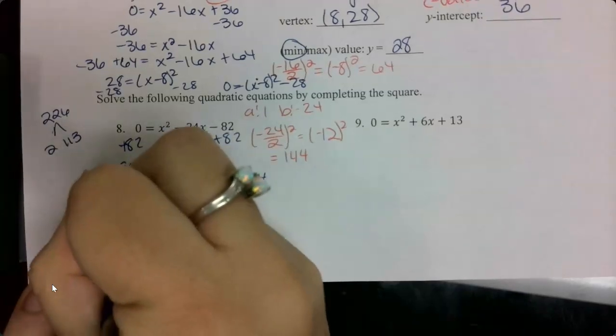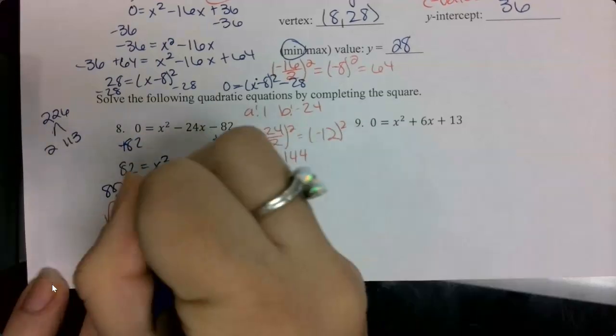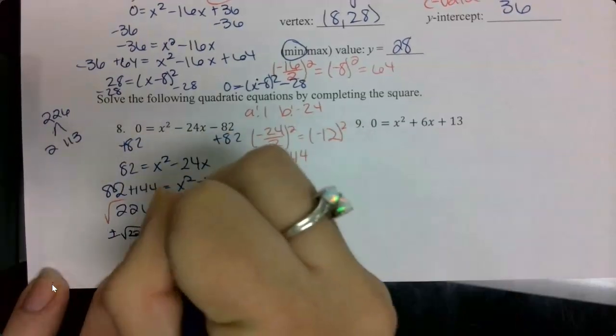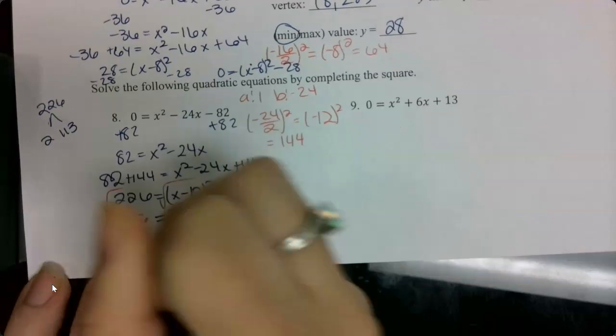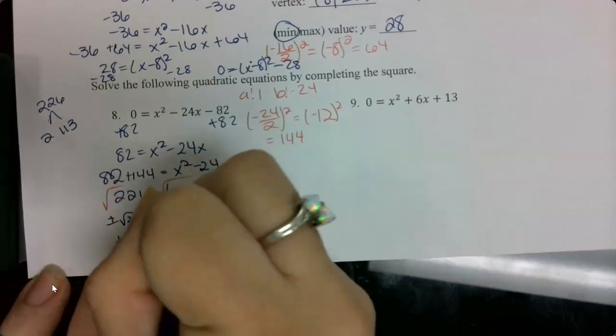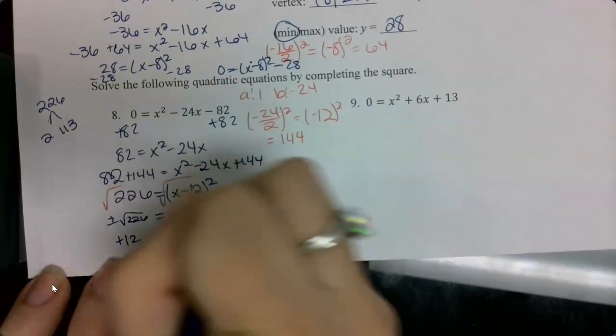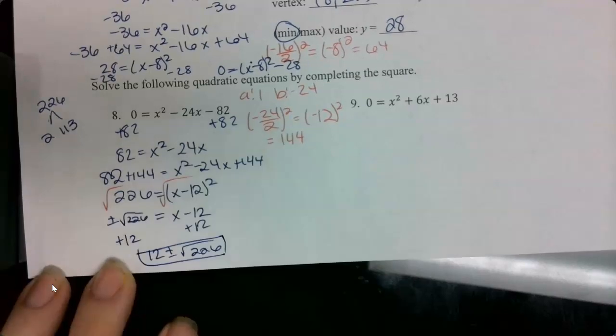So I have plus or minus the square root of 226 equals x minus 12. I add 12 to both sides. I get 12 plus or minus the square root of 226. Okay, same thing for number 9.